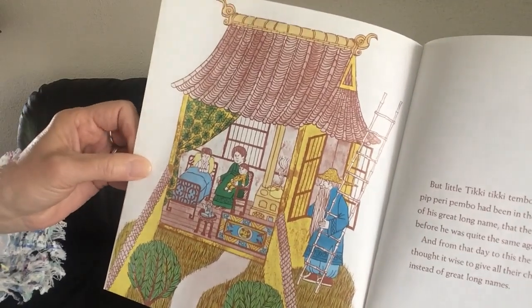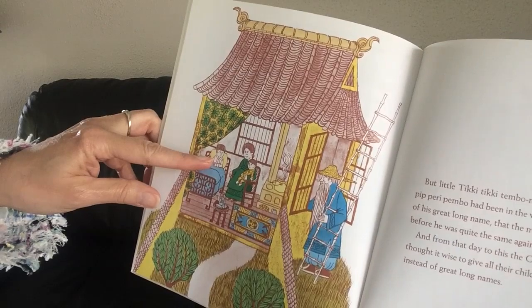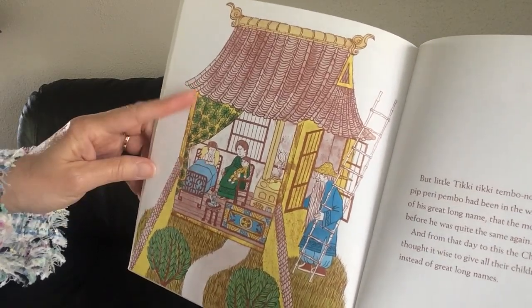So if the moon rose many times, that means many days went by, and it took him a long time to recover. But he did recover.